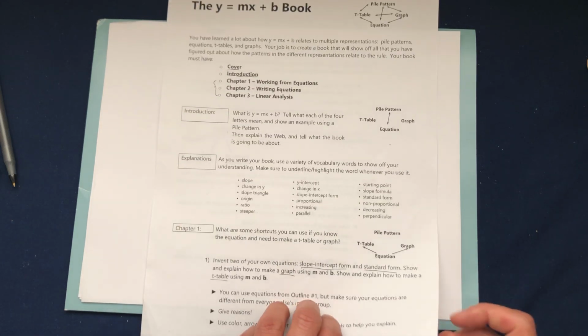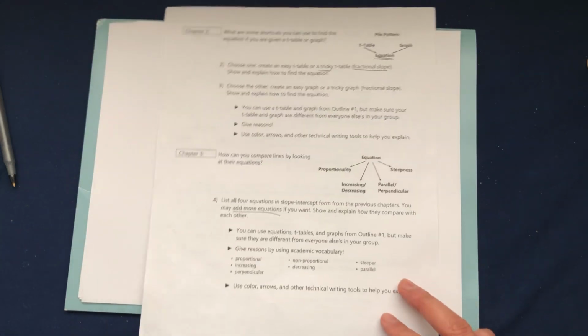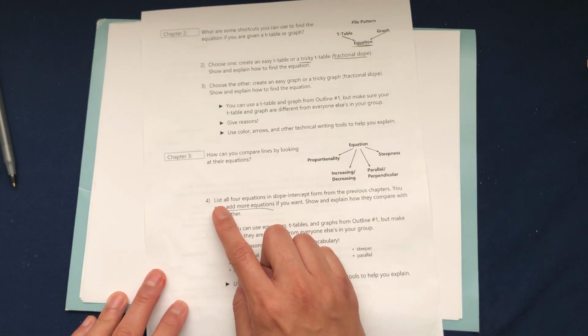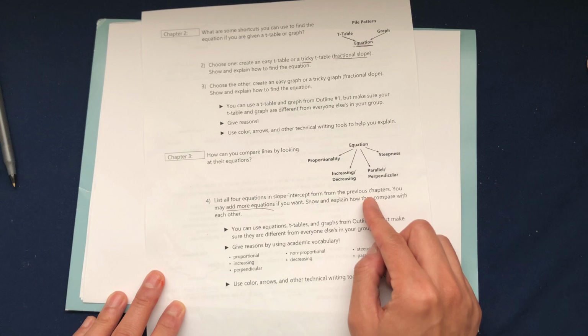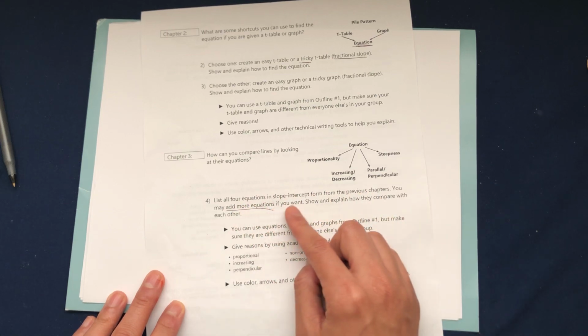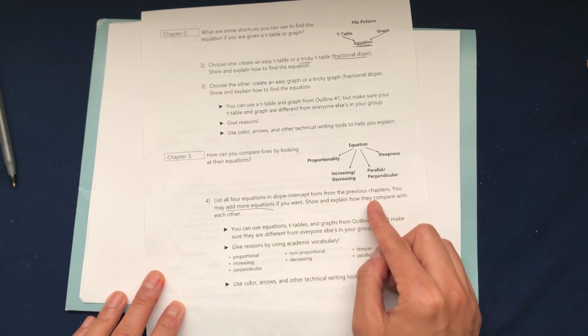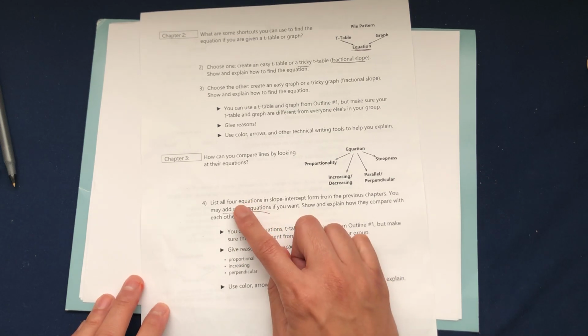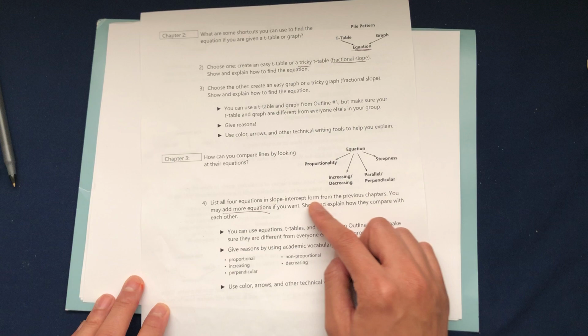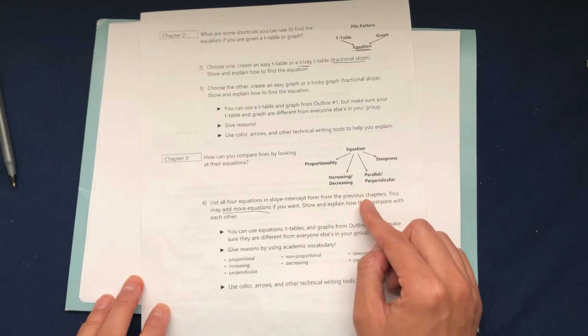So we flip to the instructions on the back. You'll see that it says, list all 4 equations in slope-intercept form from the previous chapters. You may add more equations if you want. Show and explain how they compare with each other. So we're going to start with the first set of instructions. List all 4 equations in slope-intercept form from the previous chapters.